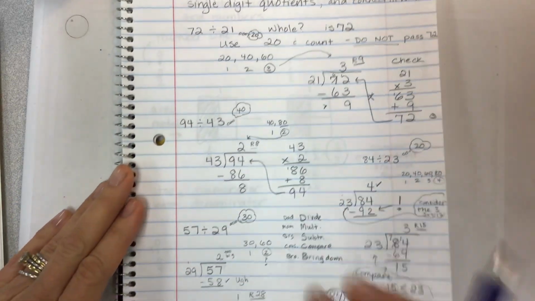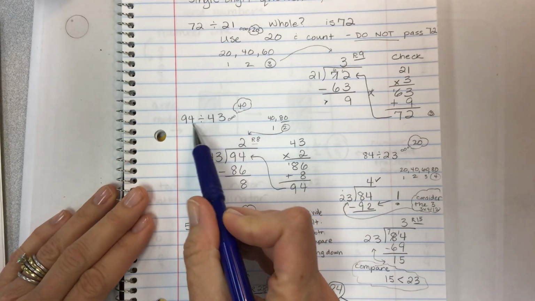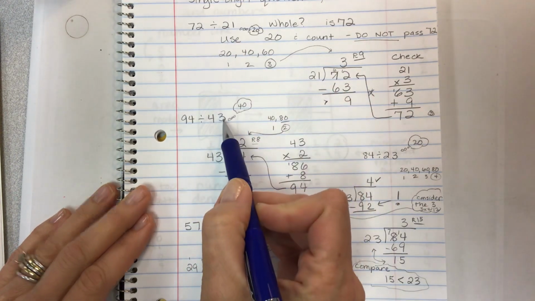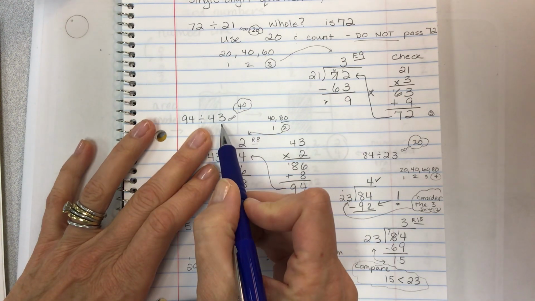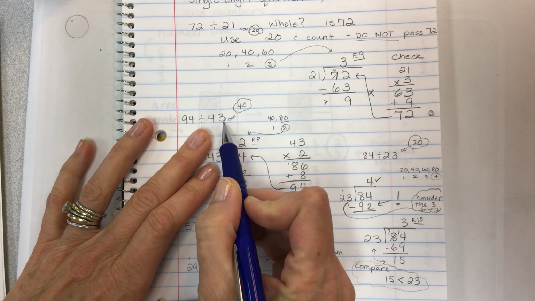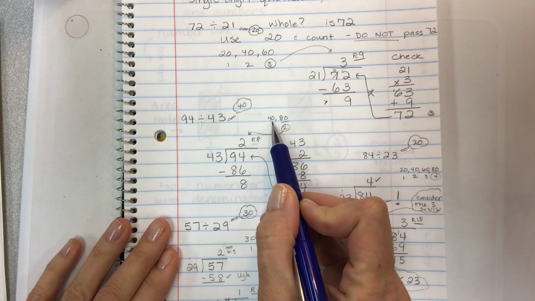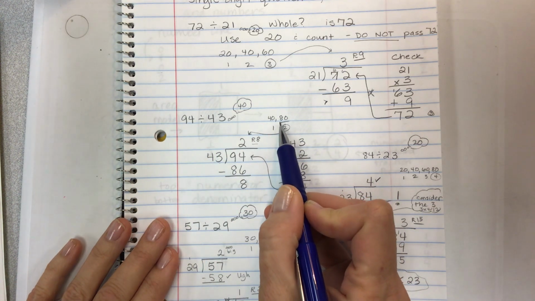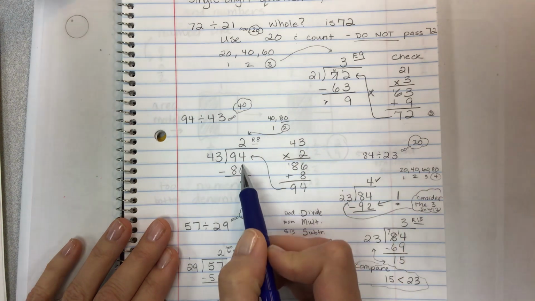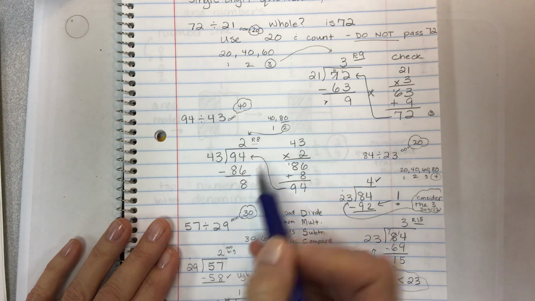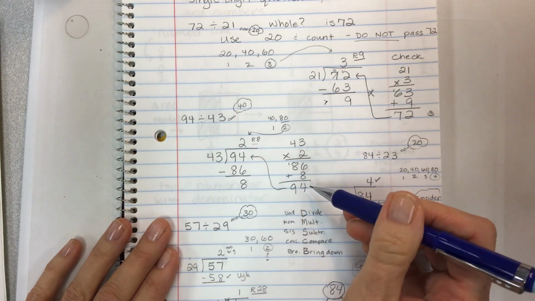In the same way, you might have 94 divided by 43. So this one's a little bit bigger. So I wish I had 40, but I don't actually have 40. I have 43. I'm just wishing that I had something easy to count by. So this one, I could say, well, 40, 80, okay, 2 40s would give me 80. That's pretty close to 94. That's why I put the 2 in the ones place and then proceed to multiply. And then I check and everything works out fine.